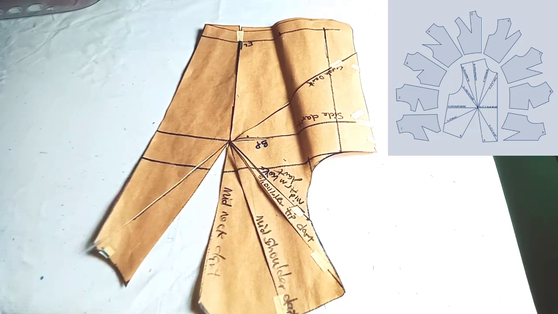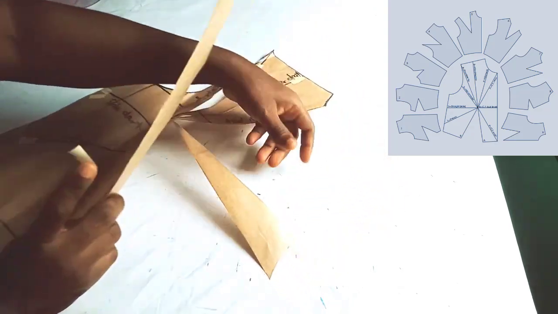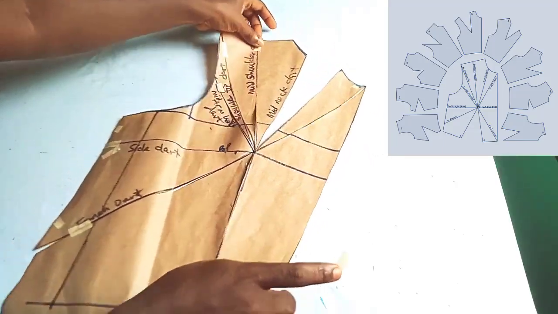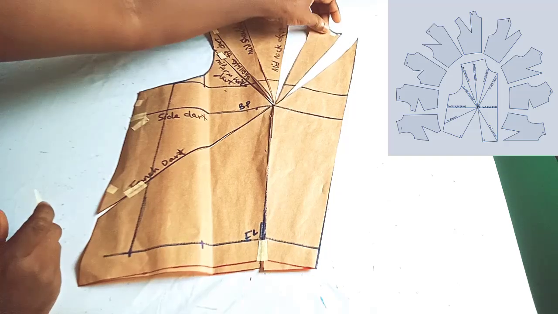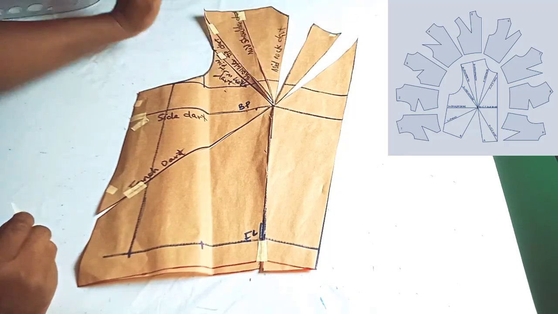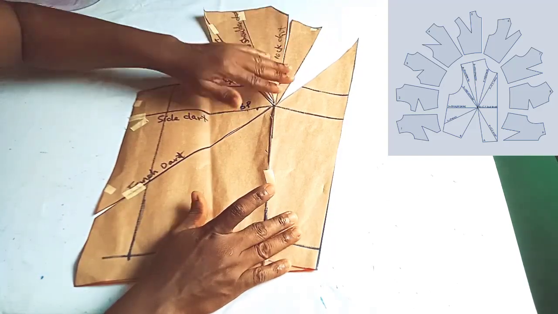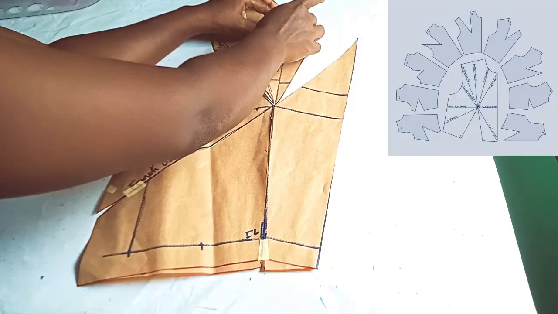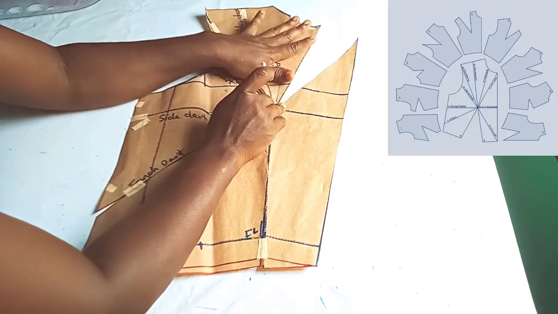Like I said earlier, you can do any gathers, any pleats on it. So you can have two dart legs if you so desire. You can have one at the mid neck area or the center front neck area. So you can close up this mid neck dart and transfer all the darts to the center front neck.